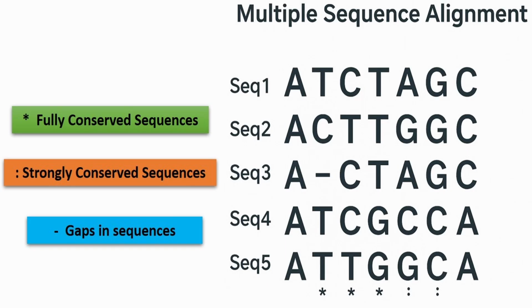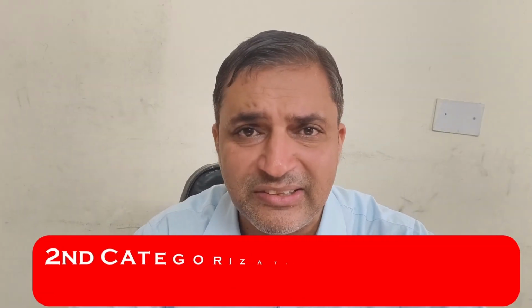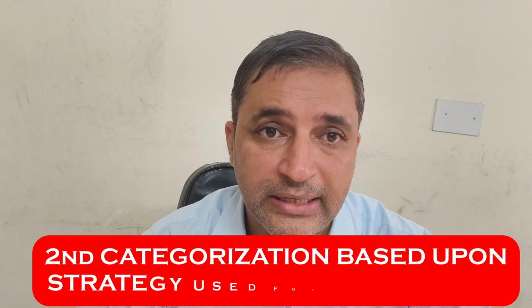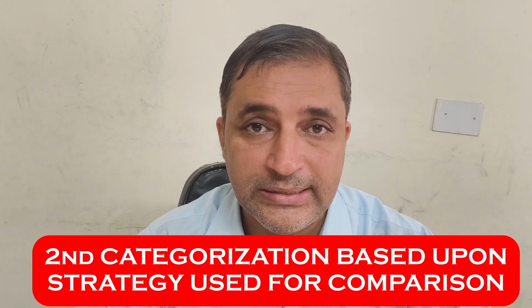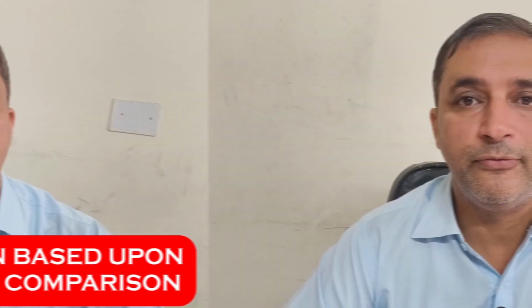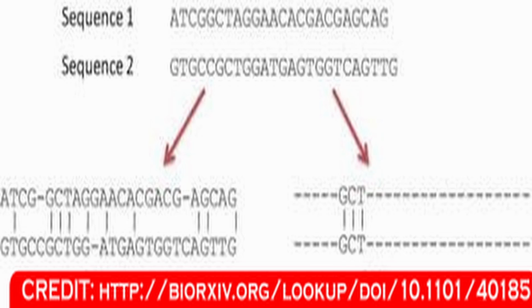Clearly in multiple sequence alignment, we are getting a high degree of information in a very short span of time because we are comparing a number of sequences simultaneously. The second method is the strategy we are using to compare the sequences against each other. The first category in this case is global alignment, and the second one is local alignment.